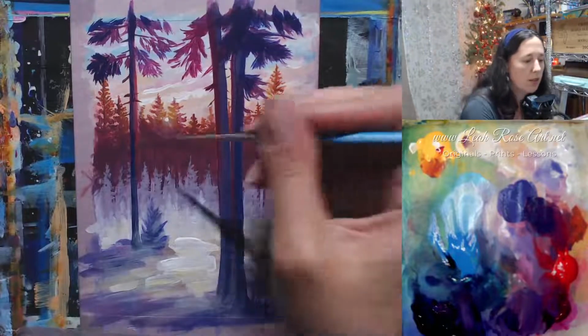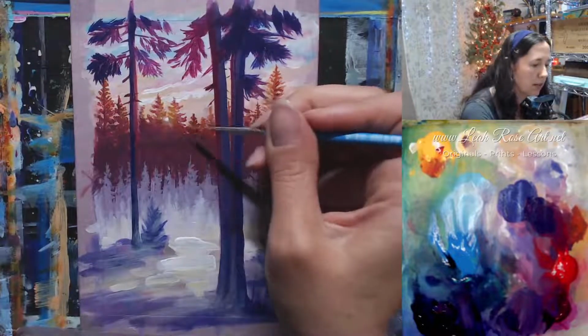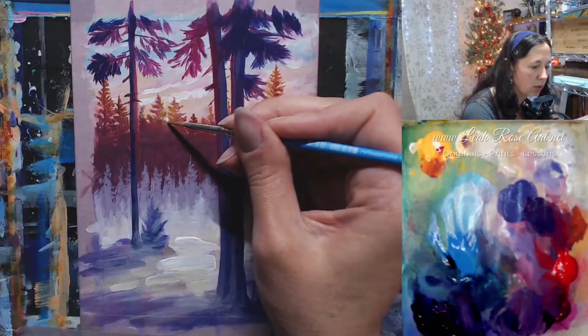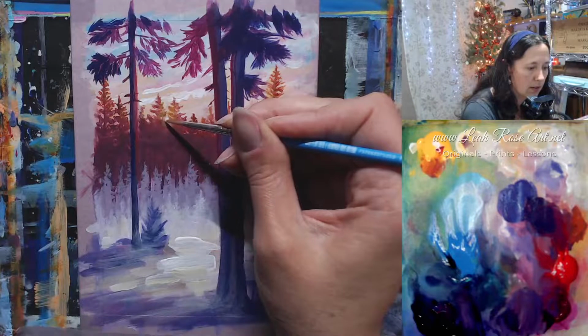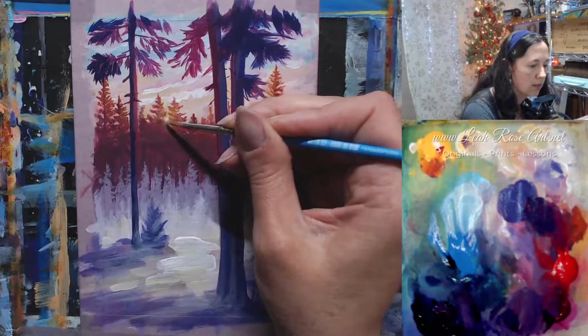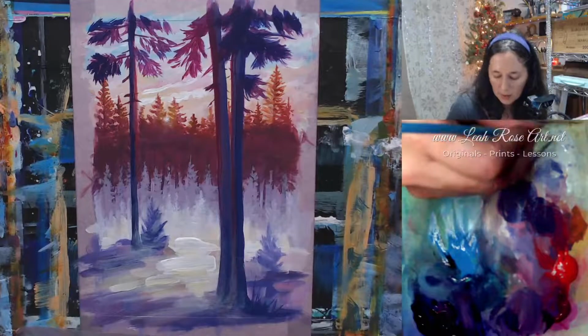Wipe that off. And kind of blend, blend, blend until that is nice and smooth. I could put a little bit more paint in the middle there.